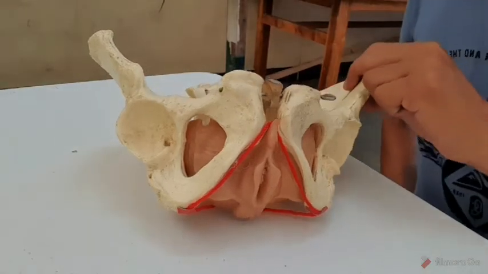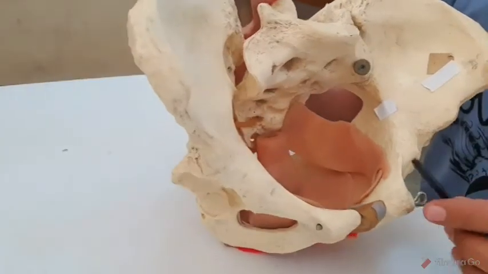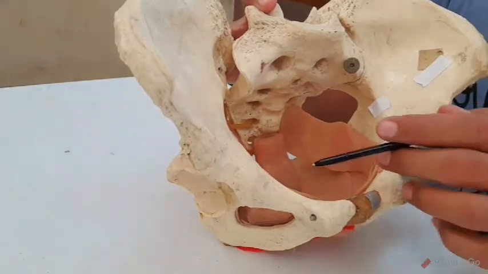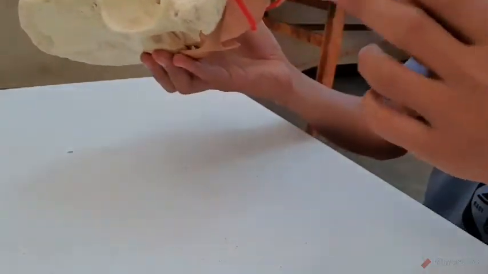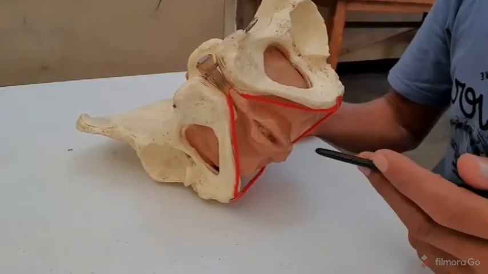The mid pelvis, as the name implies, is located at the middle portion of the pelvis, between the pelvic inlet and the pelvic outlet.